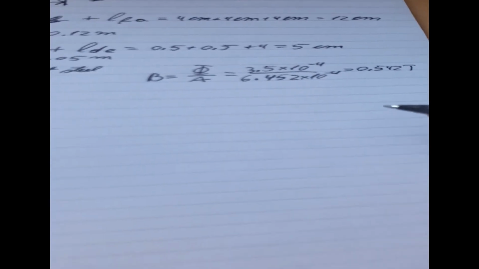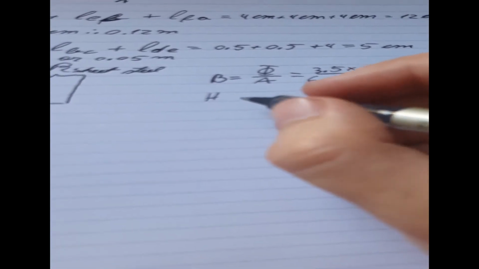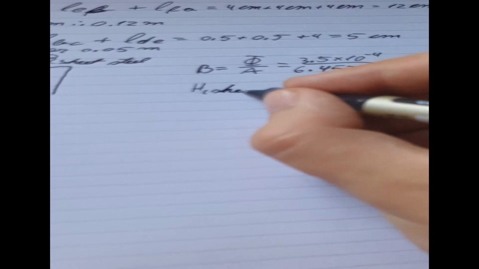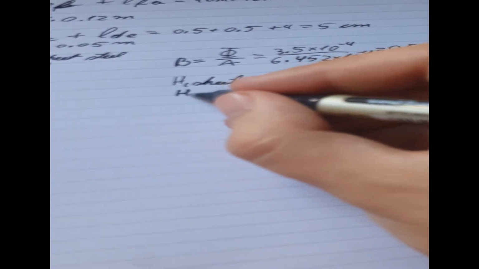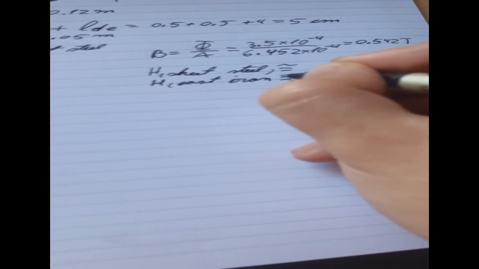And now we will need to use the graphs. So why do we need to use the graphs? Well, we need to use the graphs for both of them, for H for steel and the H for cast iron, and obviously they are based on approximation.